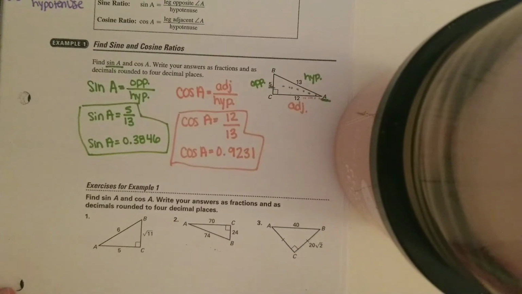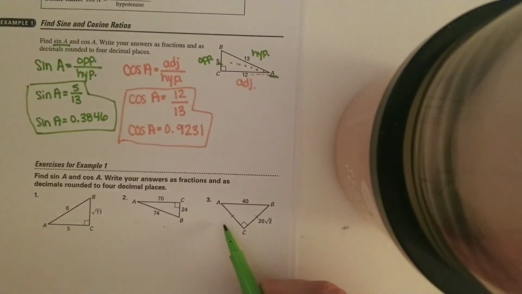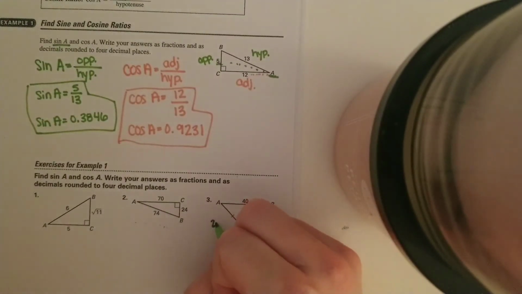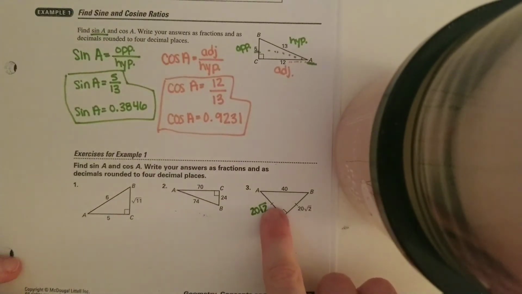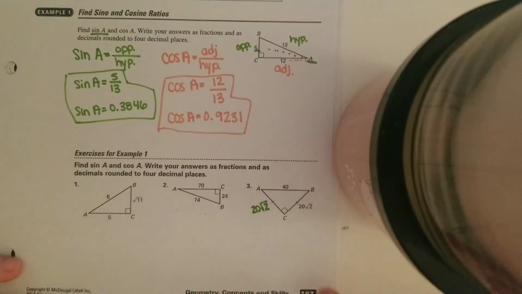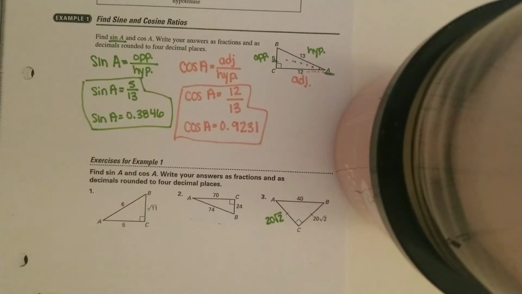But before you get started, I want to make note that this right here is also 20 square root 2 because both of those have 1 dash. So that means they're the same length. So go ahead, do 1, 2, and 3, hit pause, and then you can double check and see if you did them correctly.